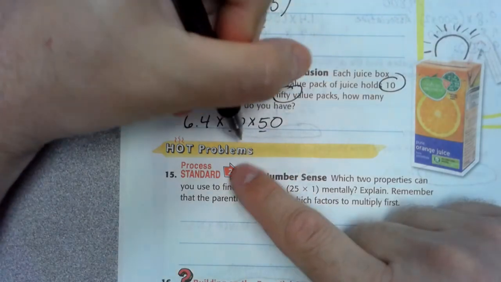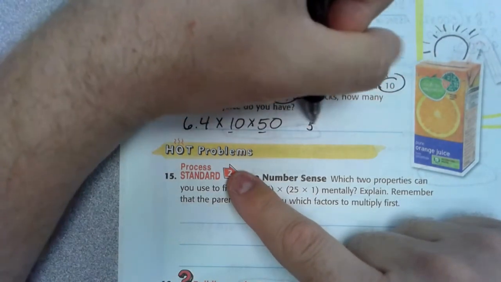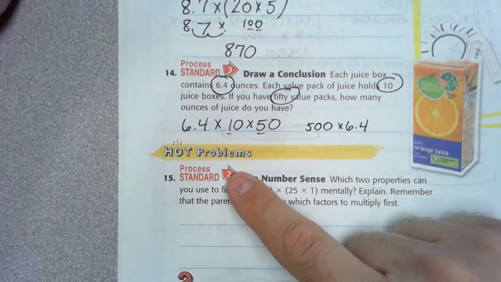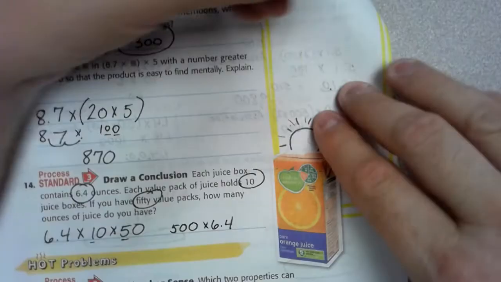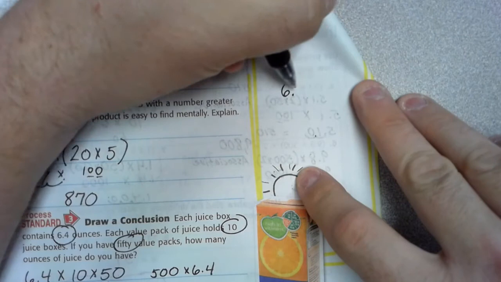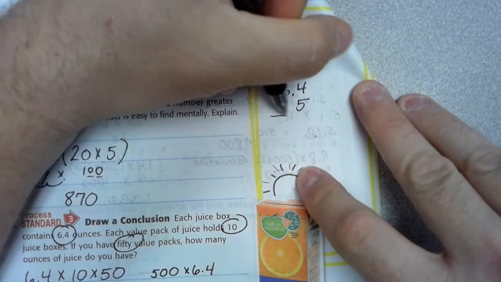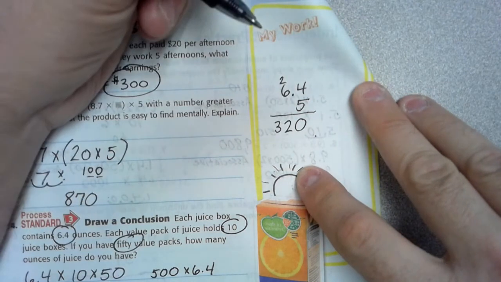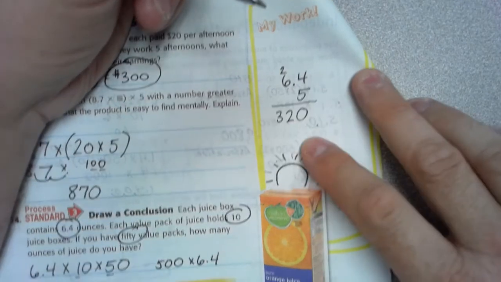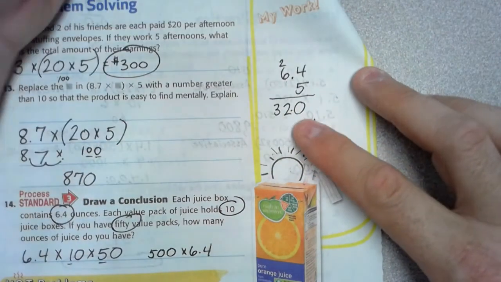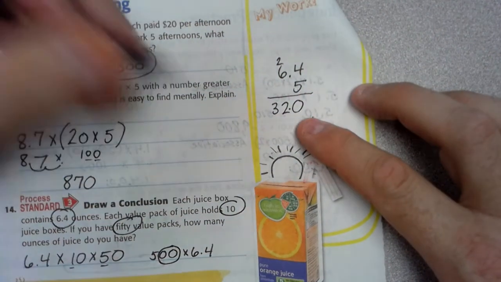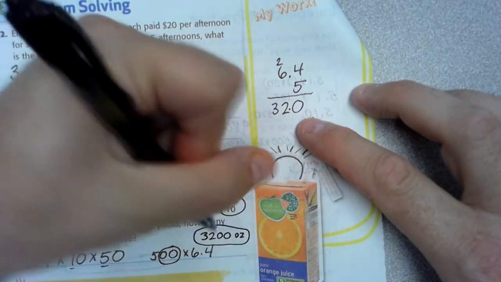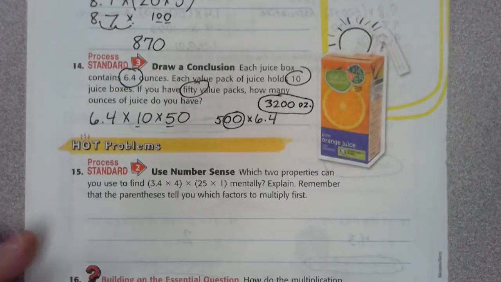So we're going to go ahead and multiply those two, and that's going to give us 500 because you have 2 zeros times 6.4. Okay. Now we just got to go up here and say, well, what is 6.4 times 5? That gives us 20. This gives us 32. Okay, 32. Move it over one space, you get 32. But then look, you got those 2 zeros that you forgot about down there. So you're going to write 3, 2, and then put 2 zeros. So you're going to have 3,200 ounces of juice in that.